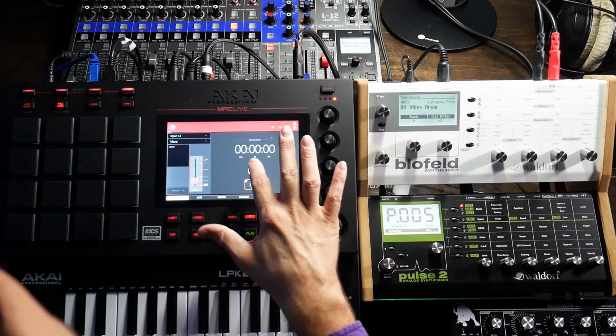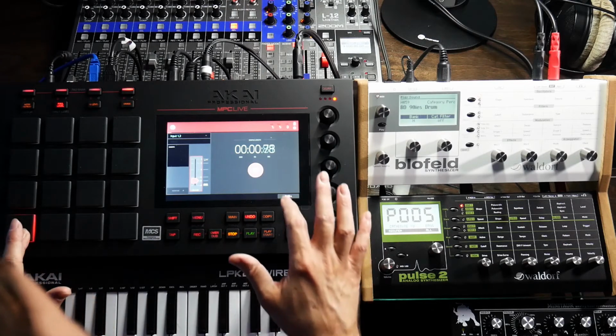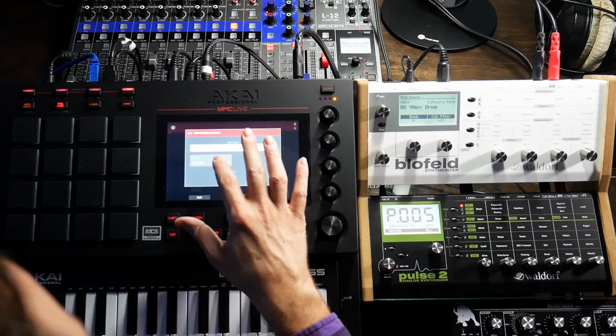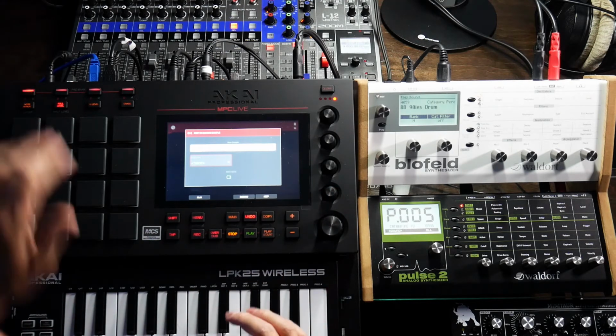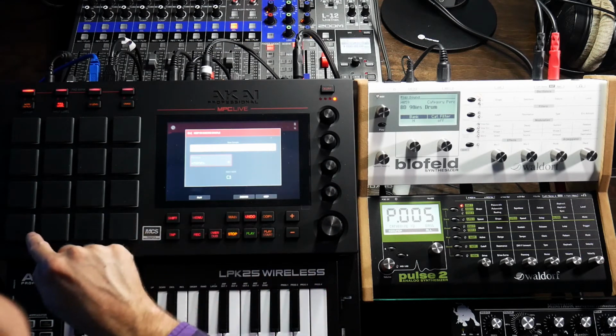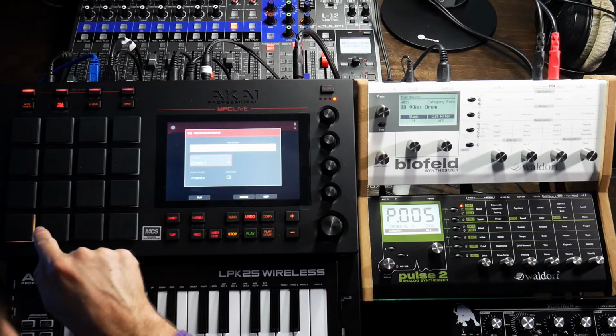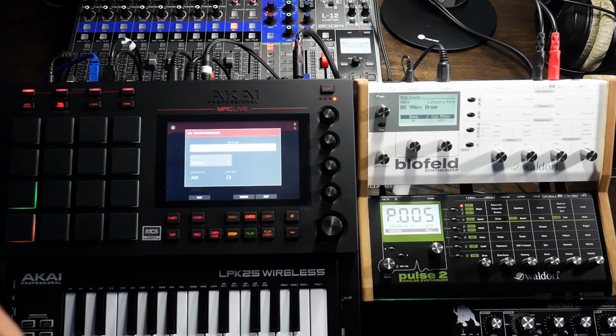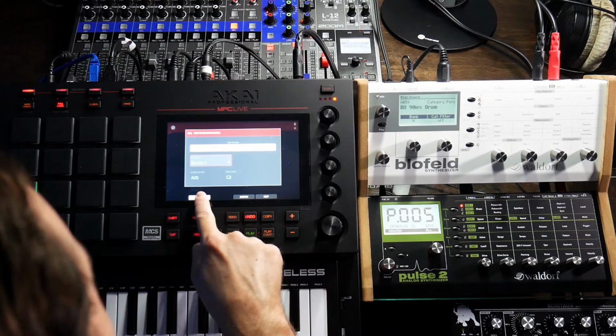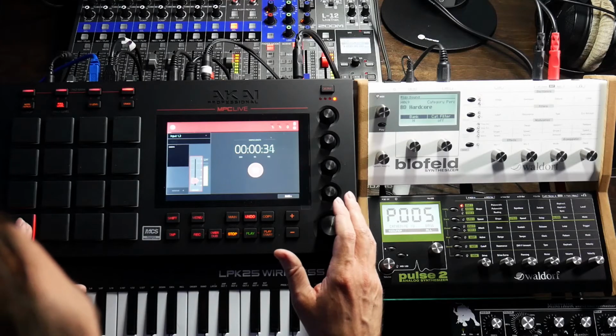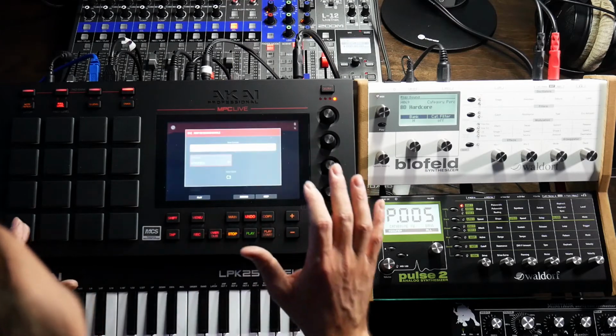If I like that, I could record it. So I'll arm it, record it, stop it, and then I'm going to assign it to program drums 1, pad 5. I'm just going to keep going through this process. That's a fun one.